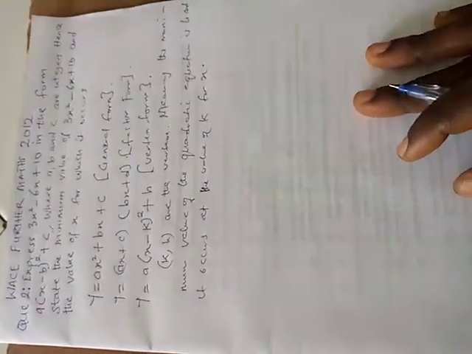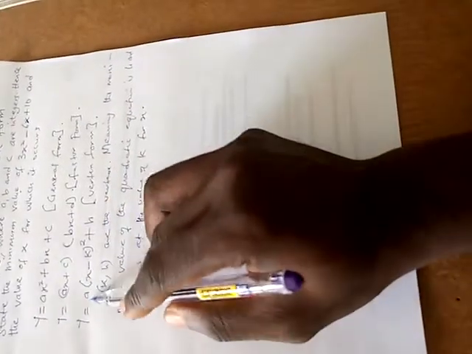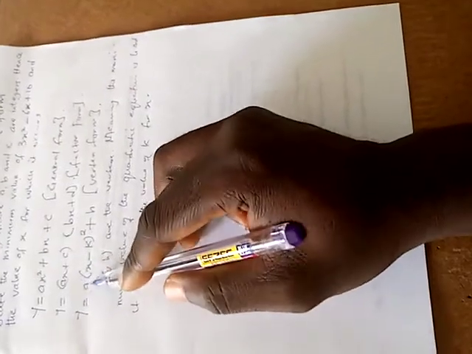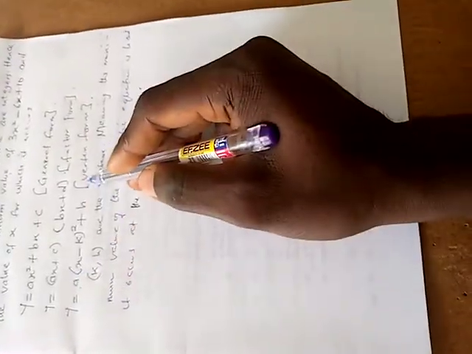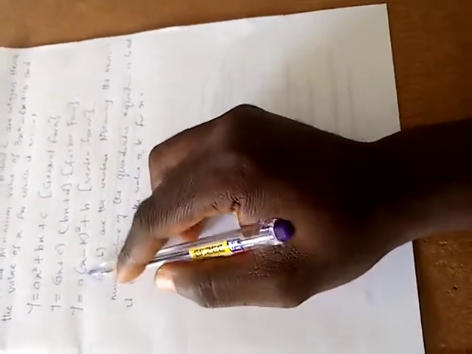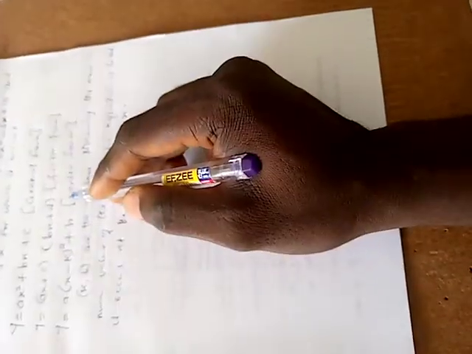So this question is basically on the third form of the quadratic equation, which is the vertex form of the quadratic equation of a parabola. Now, the a is basically a constant which tells us if the parabola will have a maximum value or a minimum value. If a is greater than 0, that is, if it is positive, then we'll have a minimum value.